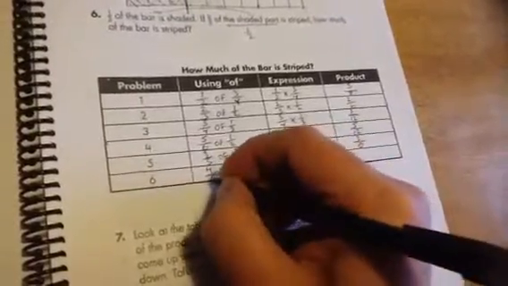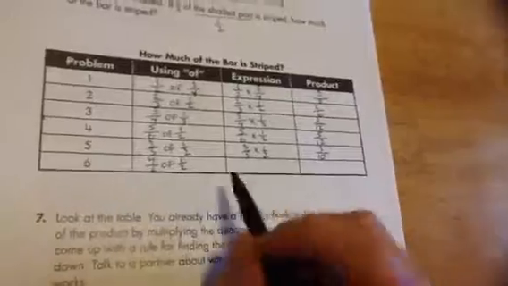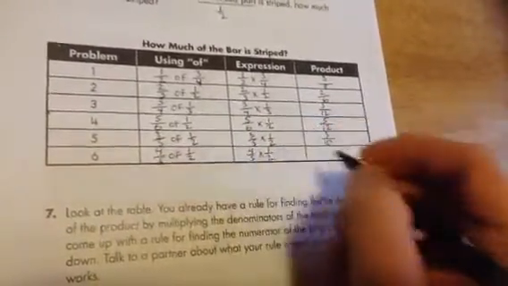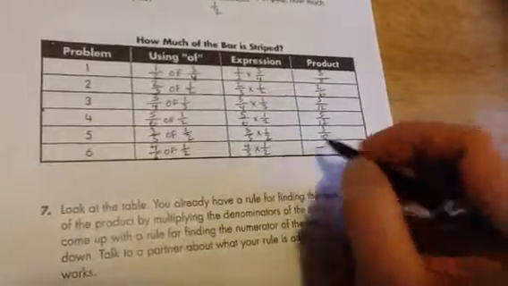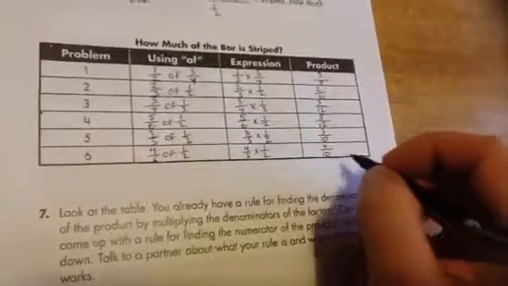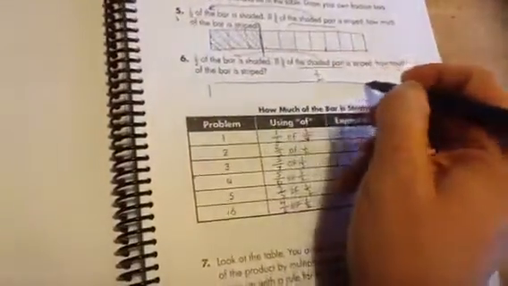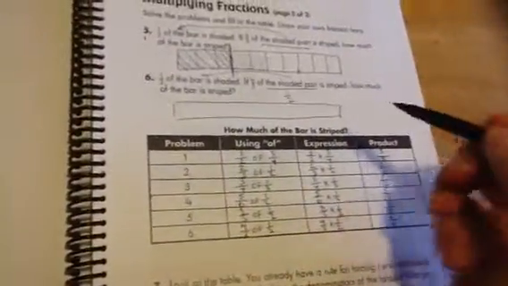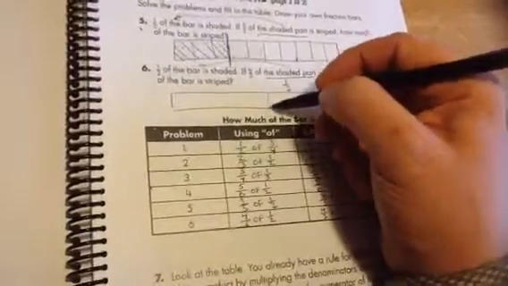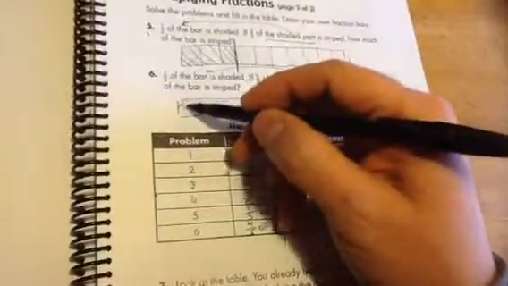4/5 of 1/2. And these boxes don't seem big enough to me. 4/5 times 1/2. Now let's see what we should get. Mathematical answer should be 4 times 1 is 4. 5 times 2 is 10. We should get 4/10 when we do our fraction bar up here. So let's draw our fraction bar. I just draw a roughed out rectangle. Doesn't have to be perfect. A bar is a bar. That's nowhere near perfect, so that's good. Half of the bar is shaded. I'll find about half, and I'll shade it.